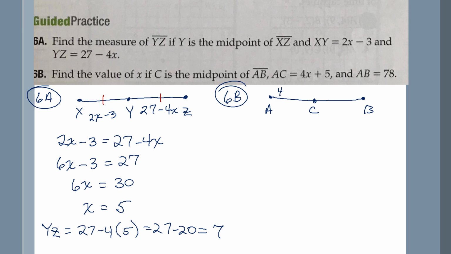We'll put it up here this time. And AB, the whole thing, is 78. Okay, we've got to do a little thinking now.